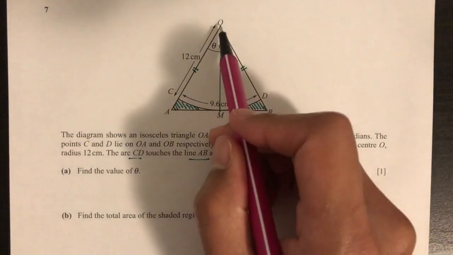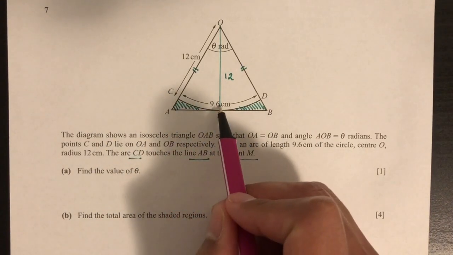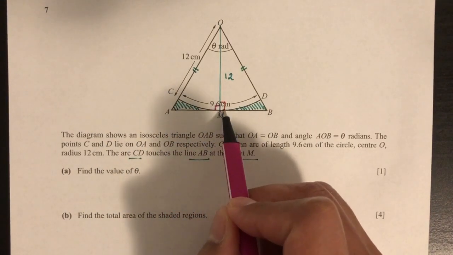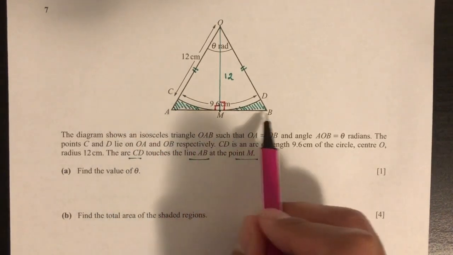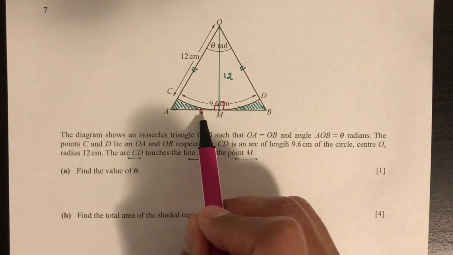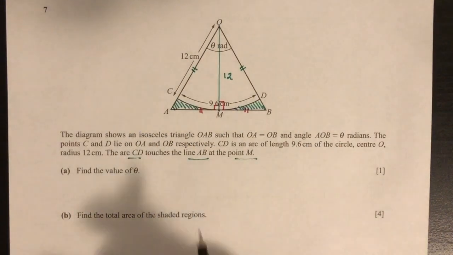Since the arc touches AB at the point here, at the base of AB, this will be 90 degrees and 90, and this will be exactly half of AB. These two will be the same because it is an isosceles triangle. Okay, that's good to know.